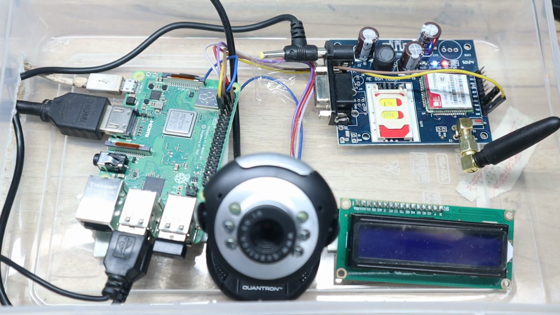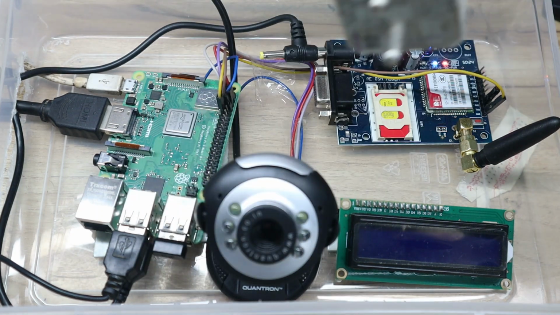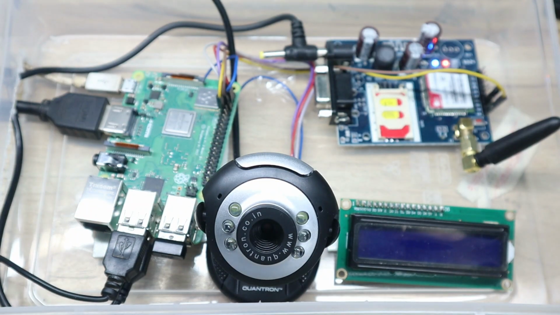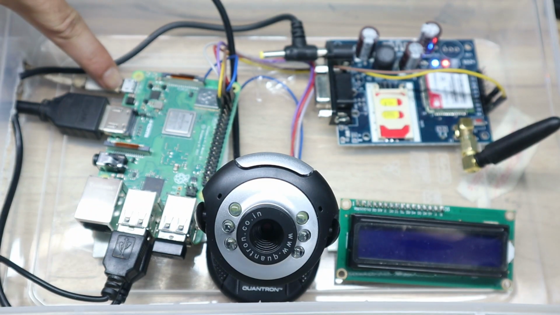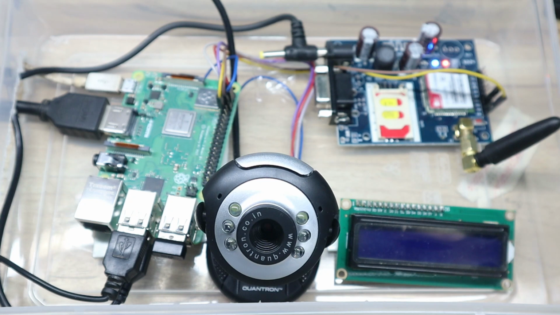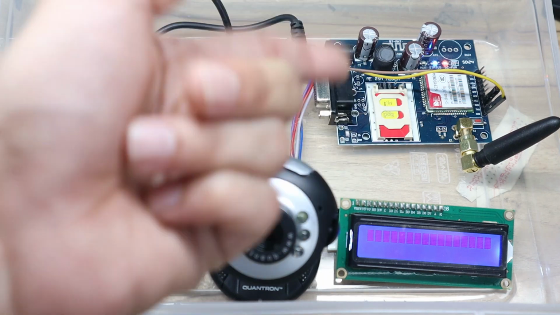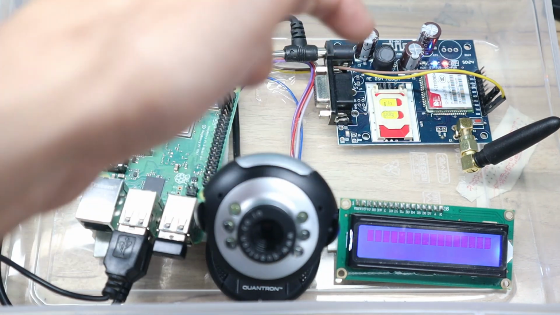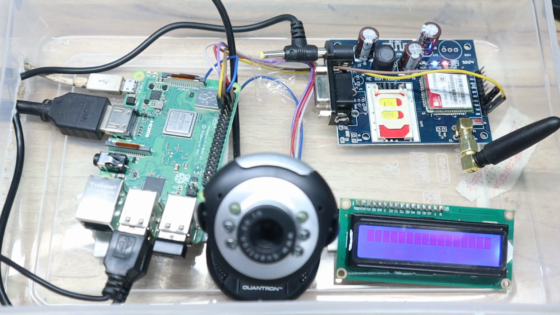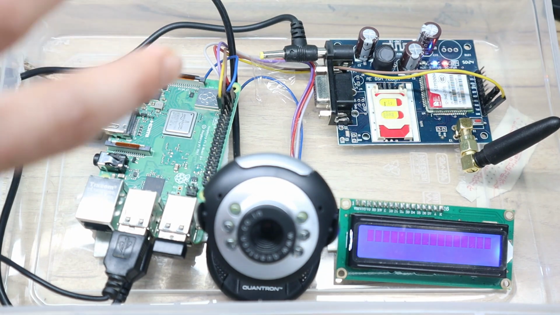Now I will give the power supply to Raspberry Pi. Where you can give the power supply to Raspberry Pi is very simple. You can use a mobile charger. Okay, then you can connect that mobile charger here and just connect the power supply. You have given the power supply to the GSM module and the Raspberry Pi. Now your project starts working. Then you can run the project and the LCD will start showing your information. So in this way you have to connect the hardware.